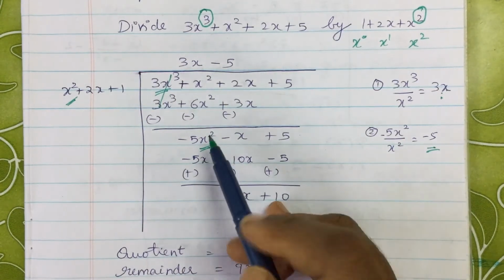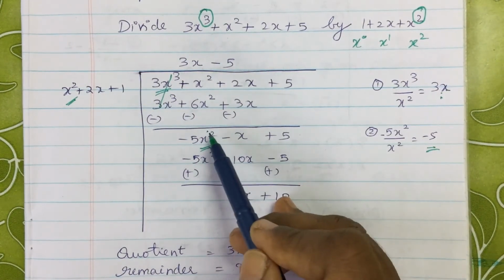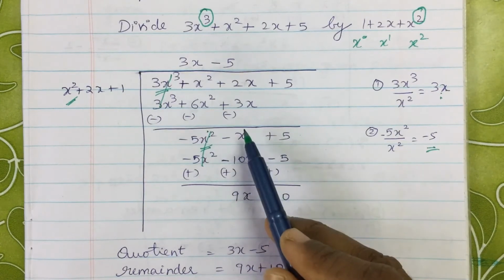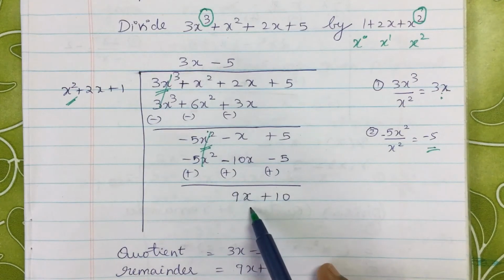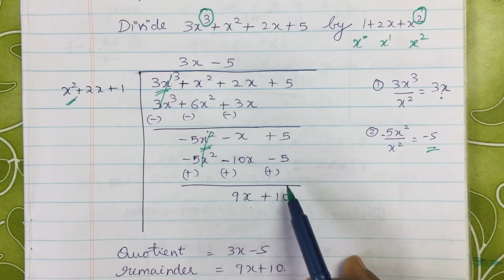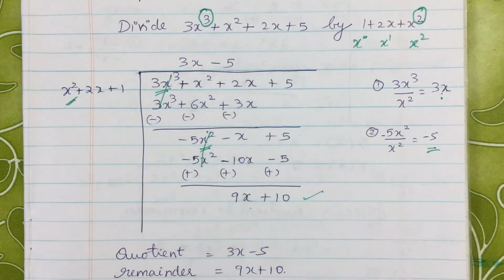Then you change the signs. This will get cancelled. Okay, this is plus 10x minus x, it will get you 9x, and then plus 5 is plus 10. So this is your r of x.